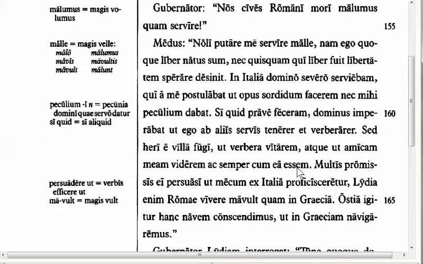Why do we have imperfect after the ut? We would expect before the ut to find a past main verb, and we do see that. We see yesterday I fled, I ran away, the past tense from fugere. So that explains our form of essem.